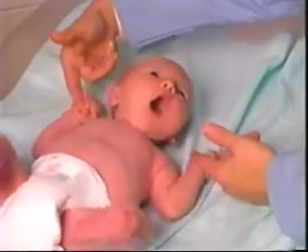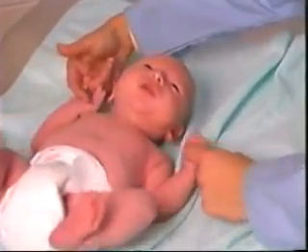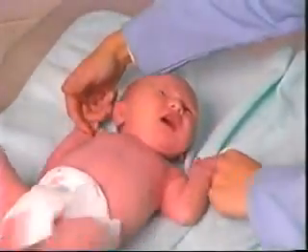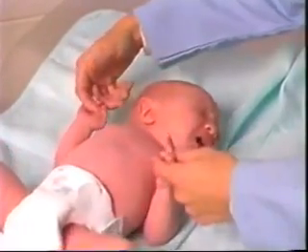Then test the palmar grasp reflex. Place your index fingers in the neonate's palm. His hands should grasp your fingers tightly.